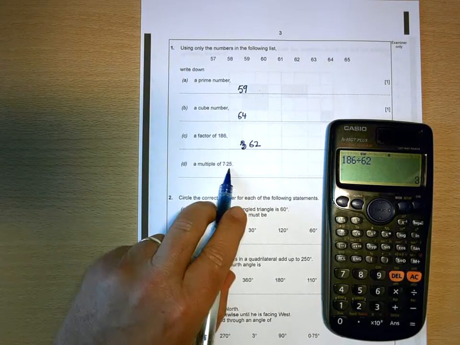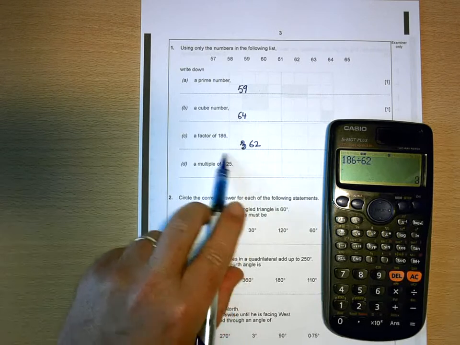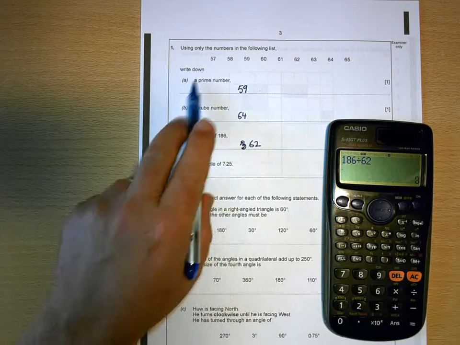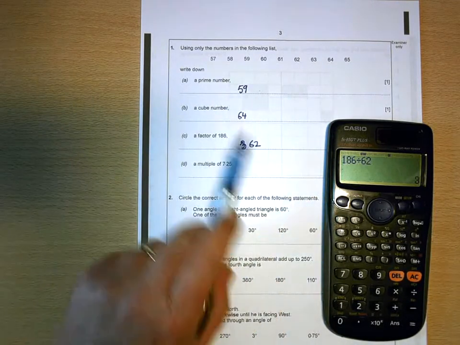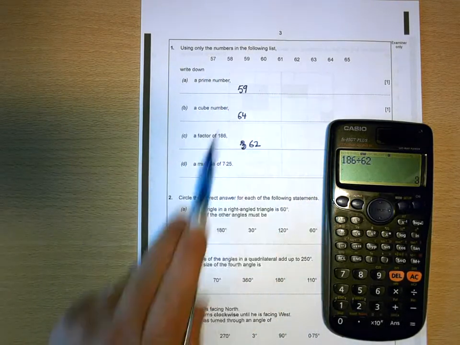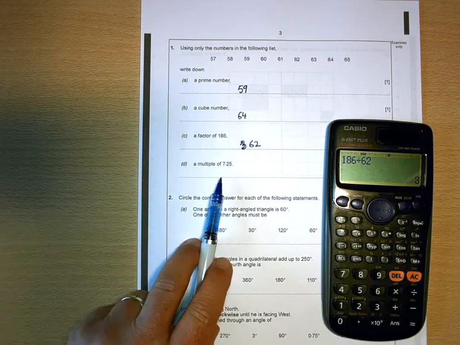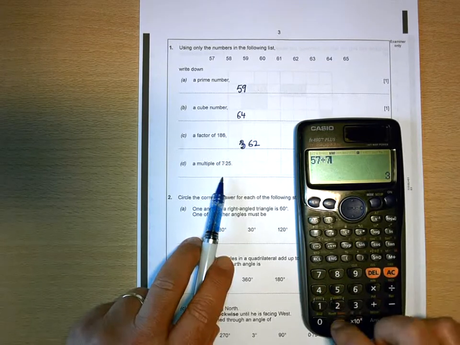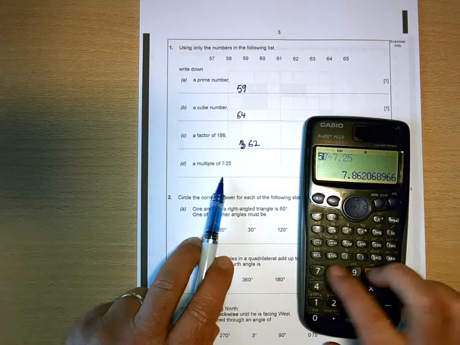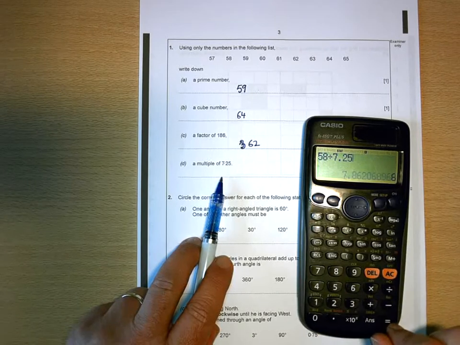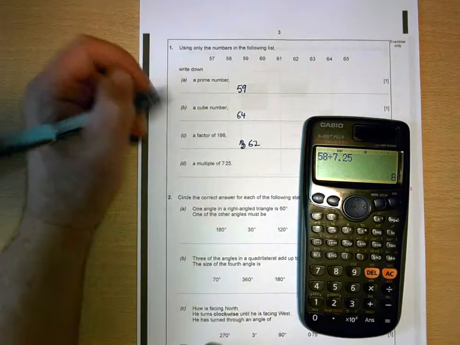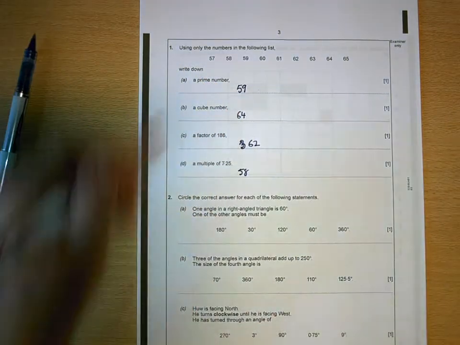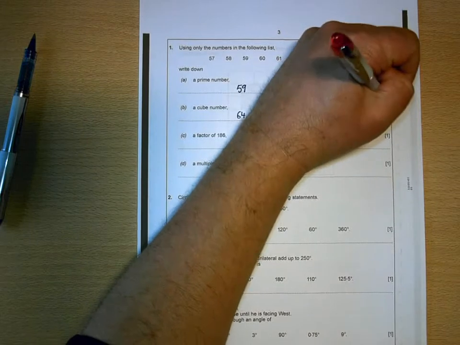And then a multiple of 7.25. You're looking for a number that you can multiply by that and will produce one of these. Or the other way of doing it is to again divide each of those by 7.25 until you get a whole number answer. And there it is, so it's 58. And that's straightforward to mark. For each of those, 1 mark, right or wrong.